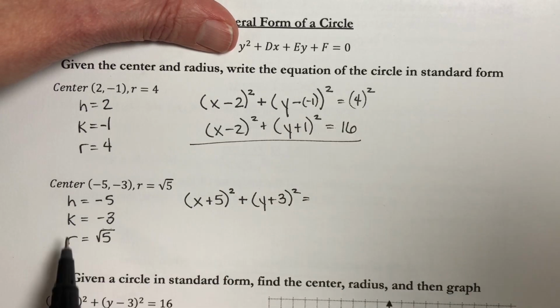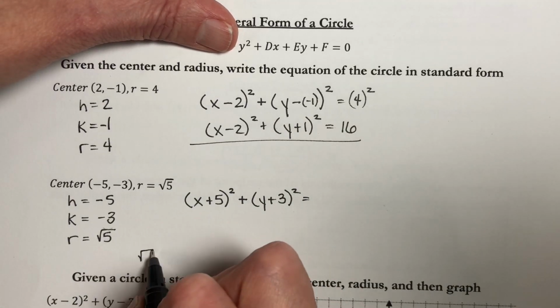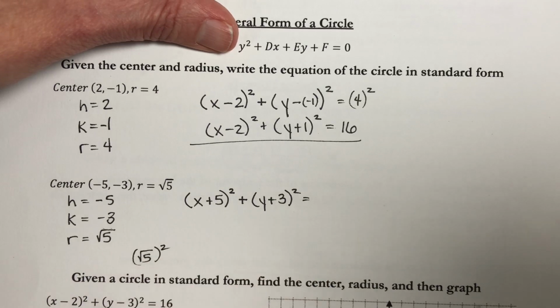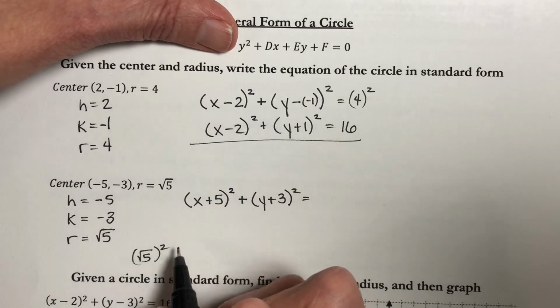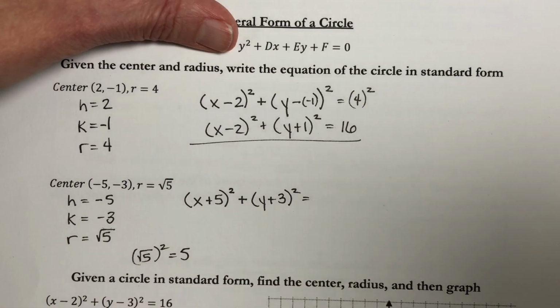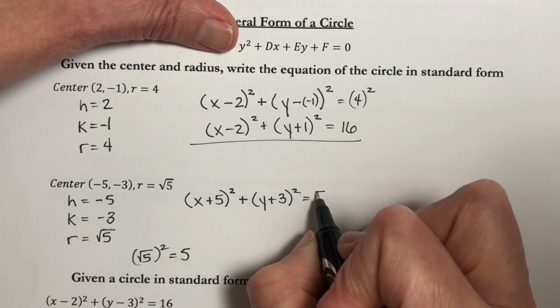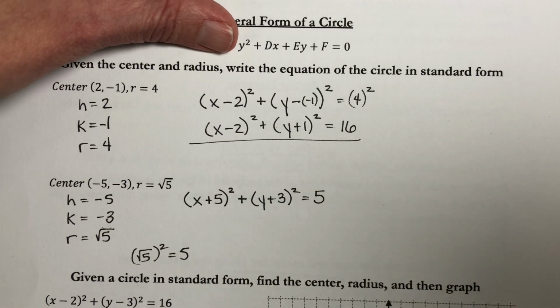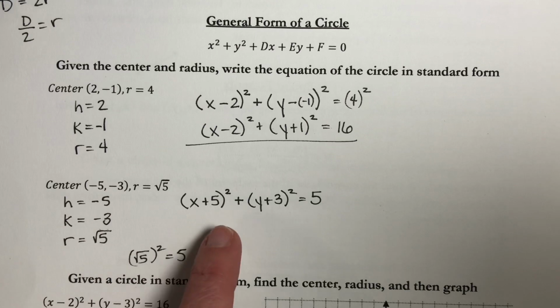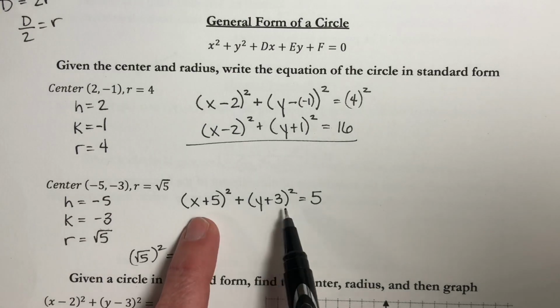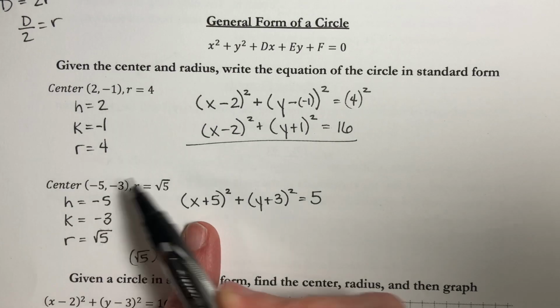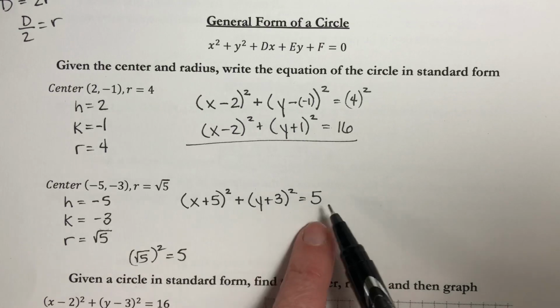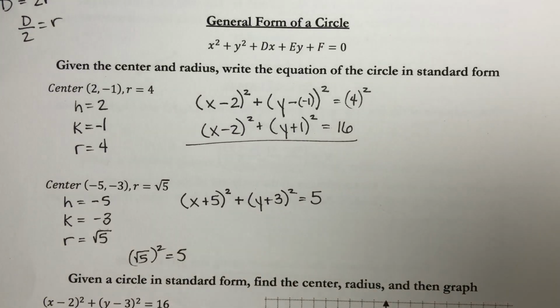squared is equal to, well, what is the square root of 5 squared? Well, if you square a square root, you get what's underneath, right? So that's 5. This is the equation they're looking for. The center is the point negative 5, negative 3. So these come from the opposite signs right here. This would be a negative 5. This would be a negative 3. And then you take the square root of this to find the radius. And that's going to be it.